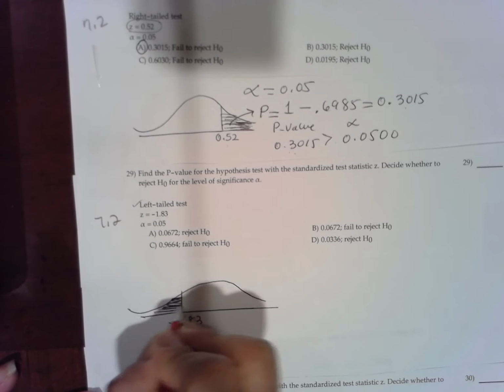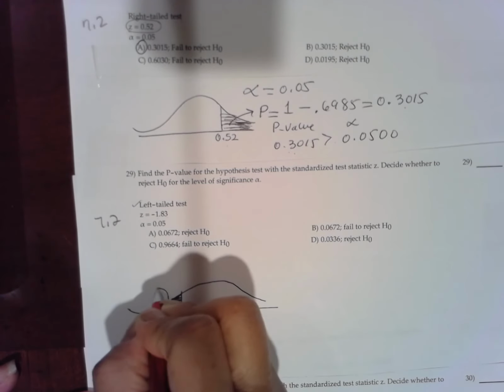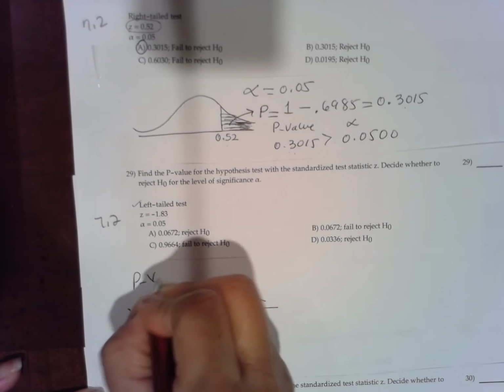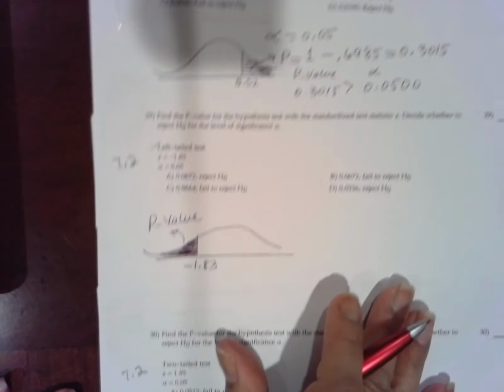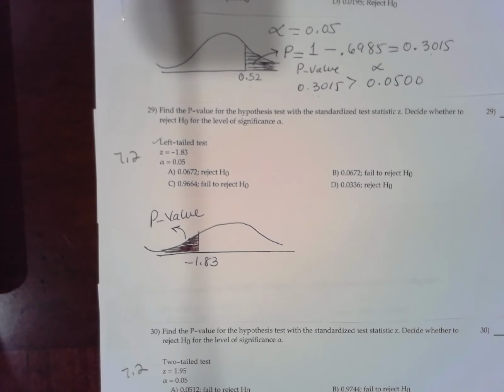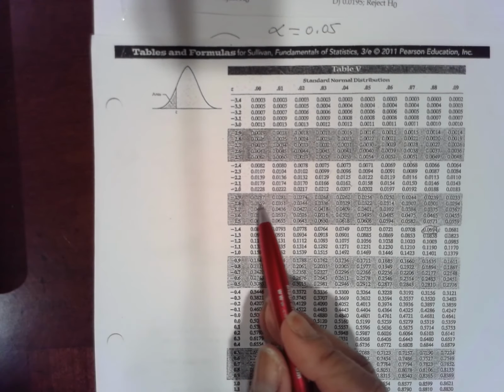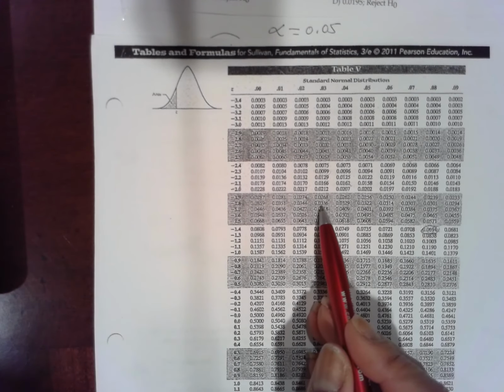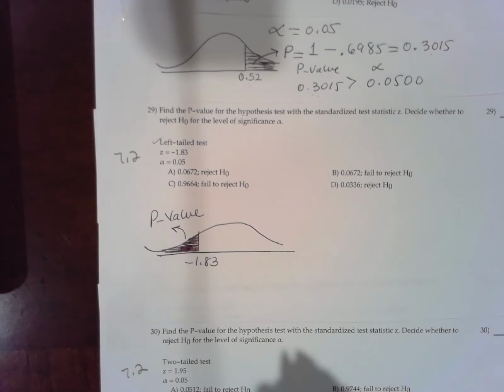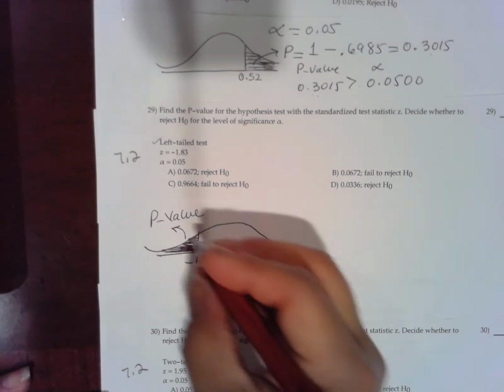Since you're being asked to find the area to the left and the table gives you the area to the left, you do not have to subtract from 1. So you will go to the table and find negative 1.83, which is in the fourth column, and in here I have 0.0336.